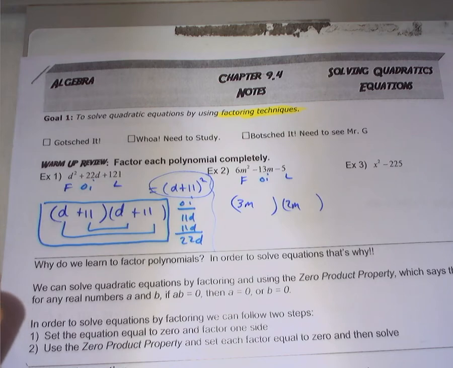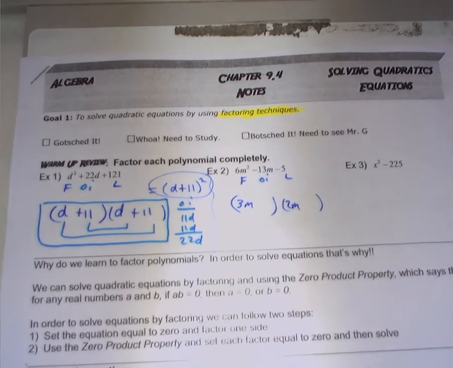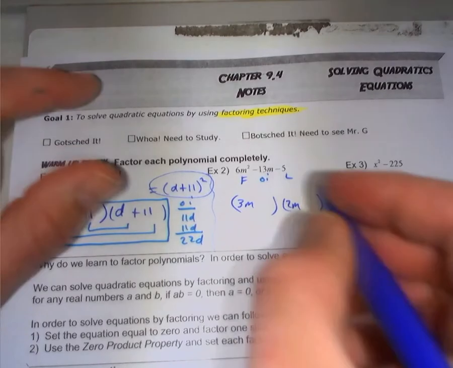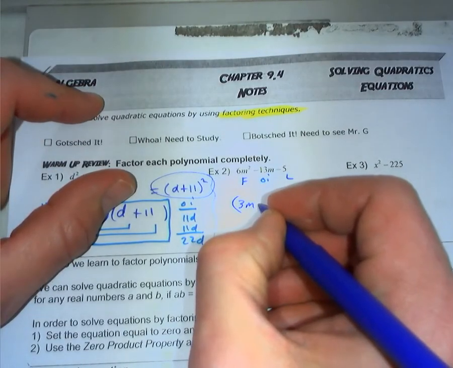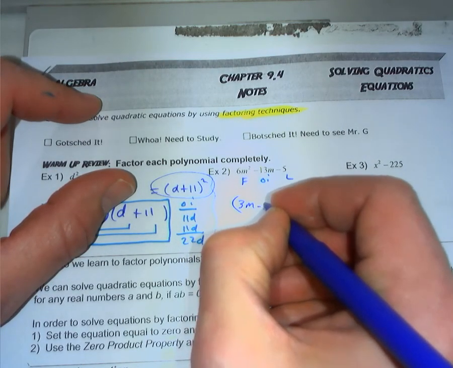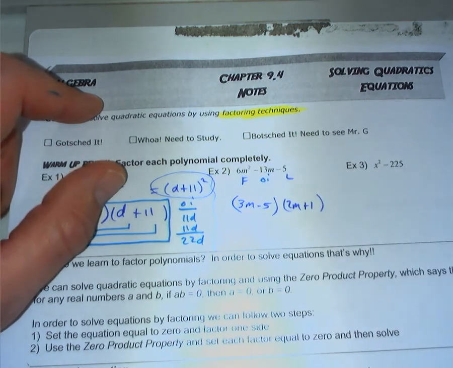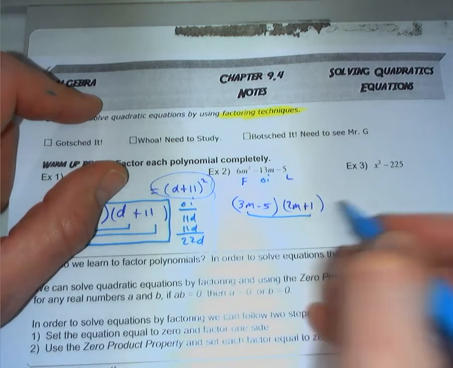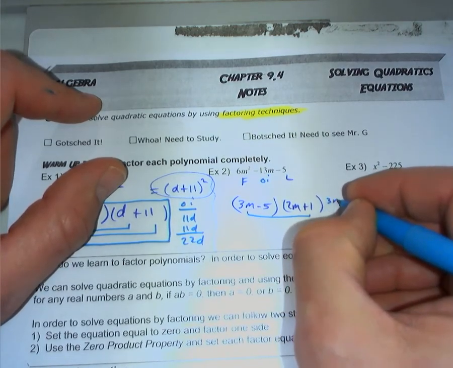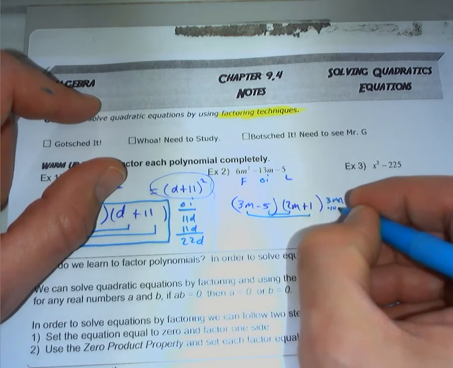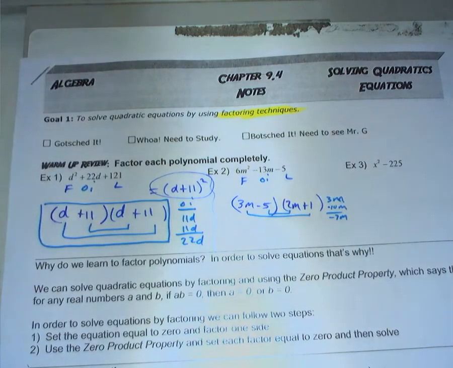Who's got them? Or maybe 3 and 2 doesn't work. We'd have to try 6 and 1. Did anybody get this one? Kai? 3m minus 5 and 2m plus 1. Okay. Can we check our outers and inners? I don't know if this is going to work. Let's see. This gives me 3m. This gives me negative 10m. That's negative 7m. So it's a good thing we checked. Unfortunately, it didn't work out. It's the other way around.